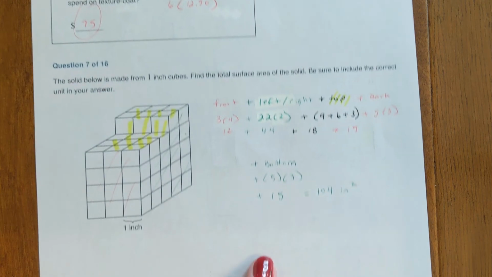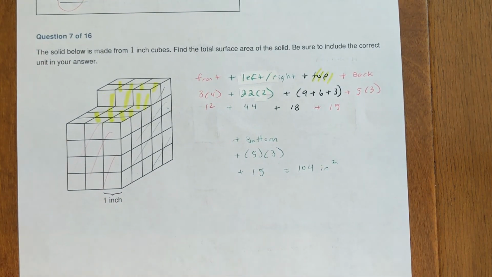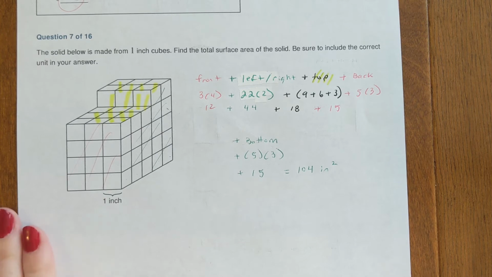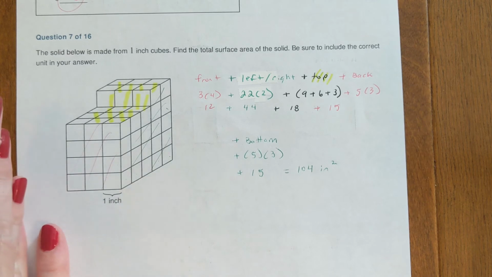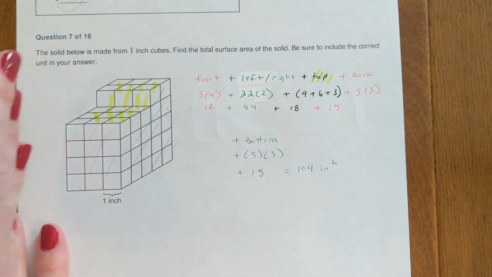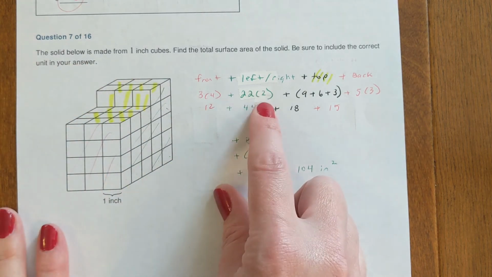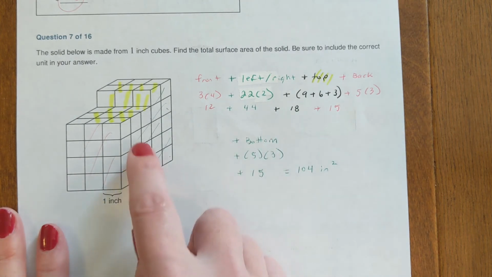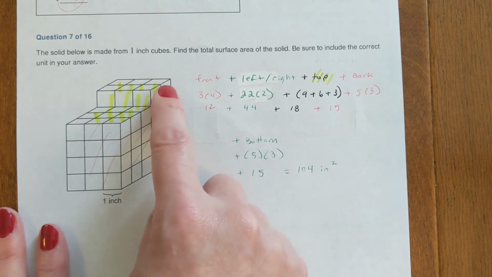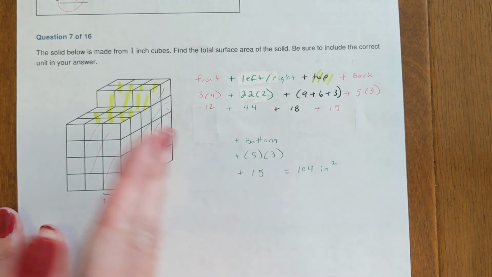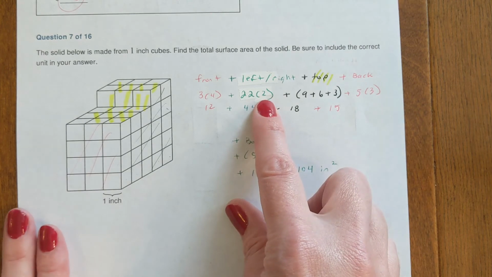Number 7, can't really use a formula for this one because it's an irregular shape, so you've got to break it all up. And they want the surface area of all of it, and each one of them is a perfect 1-inch cube. So I did the front of it, which is 3 by 4, which gave you 12. And the left and the right are going to be equal to each other. They're going to be mirror images. So there's 2 of them, the left and the right side. And I just counted them up. We got 4 times 5, so 20, 1, 2. So there's 22 squares here on the left. So there's 22 on the right. So that's why that's times 2.